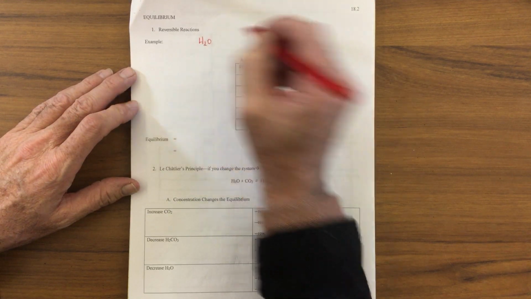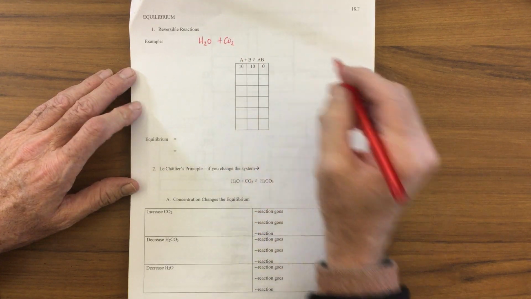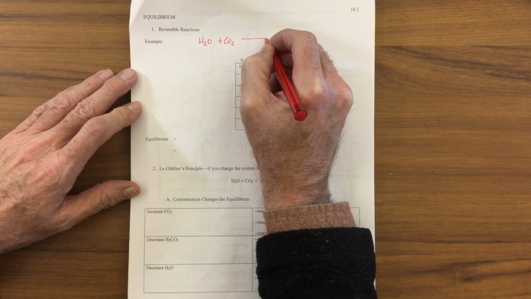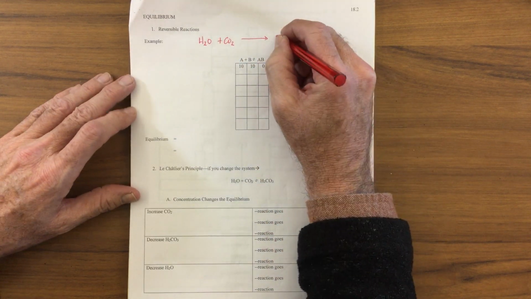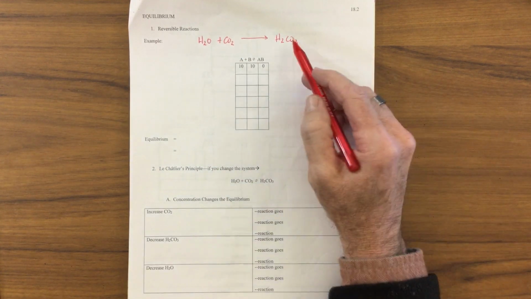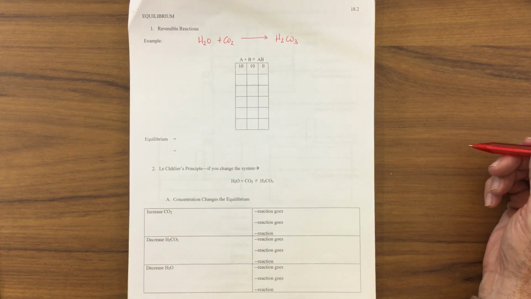If you take water, and if we add carbon dioxide, CO2, to that, what happens is it becomes an acid. And the acid that it becomes is H2CO3. It's a combination reaction, and it forms carbonic acid. Remember, all acids begin with the letter H.